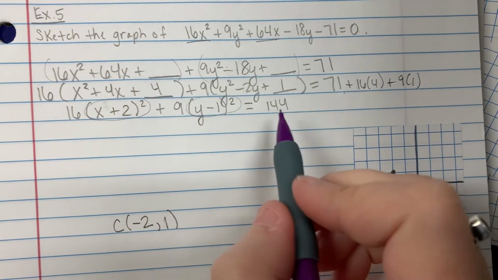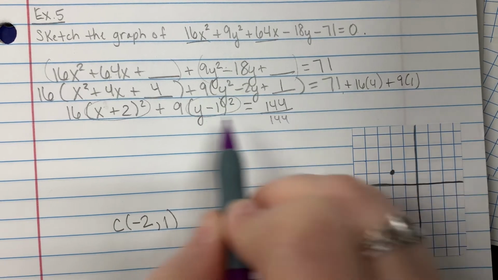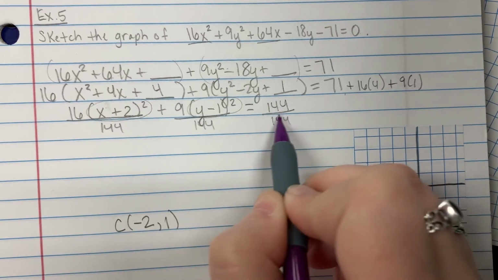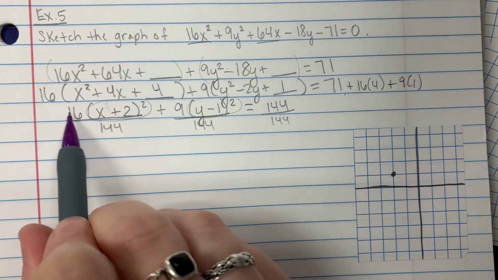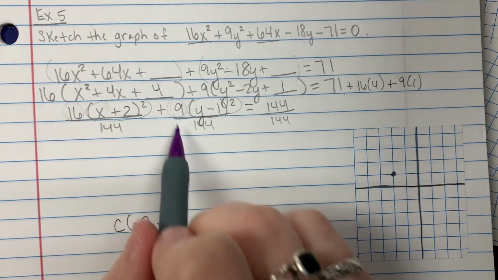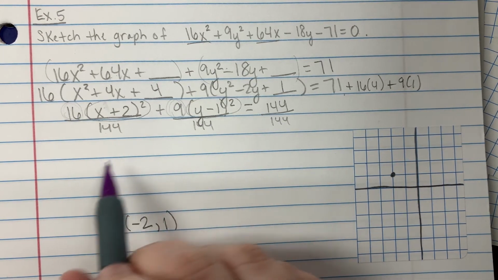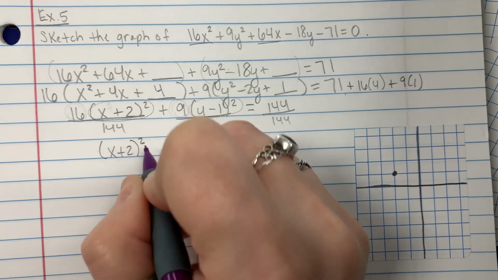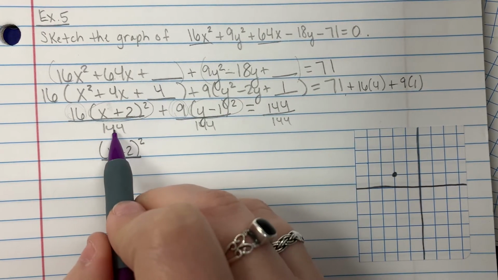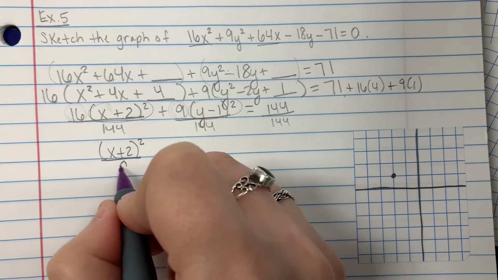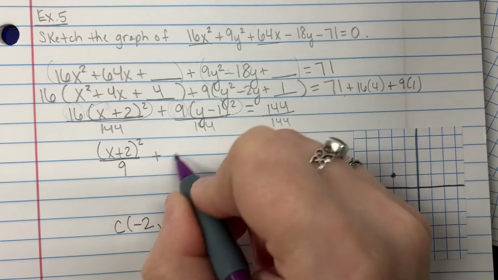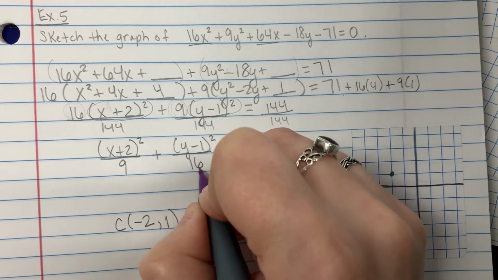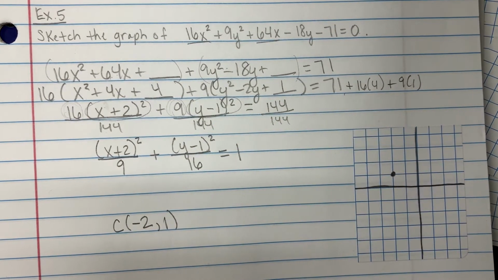Okay, then I'm going to go through and divide everything by 144 because this has to be equal to 1. And then also I have to realize this can't have a number up here, so I've got to get rid of that. In this one, it divides out nicely though. So I end up with x plus 2 squared over 144 divided by 16 is 9, plus y minus 1 squared over, this one would be 16, equals 1.